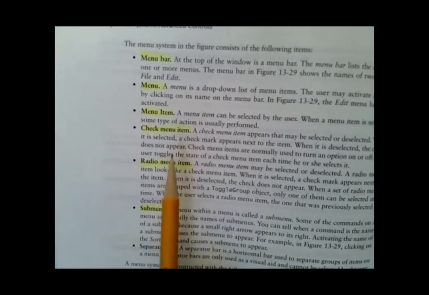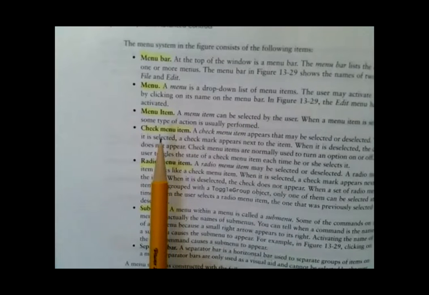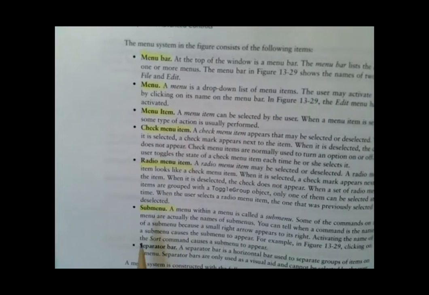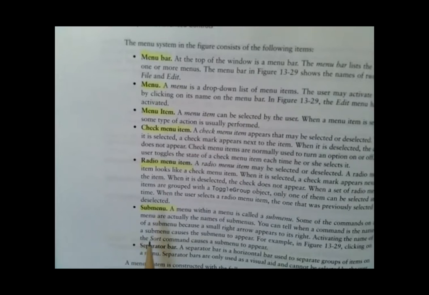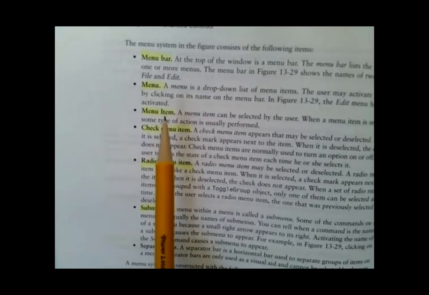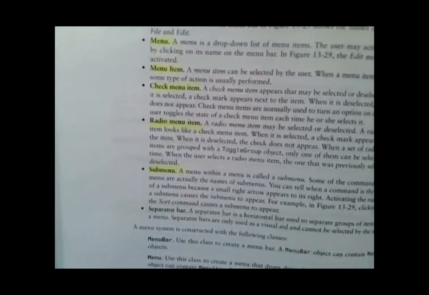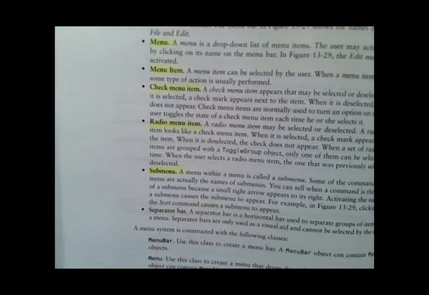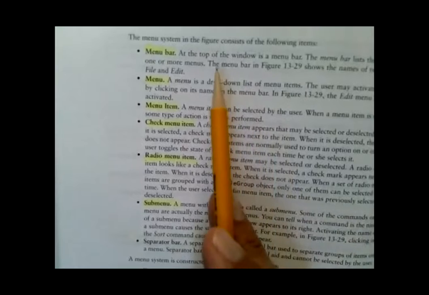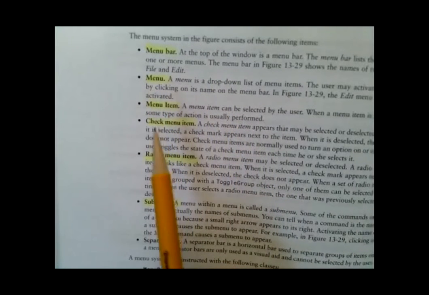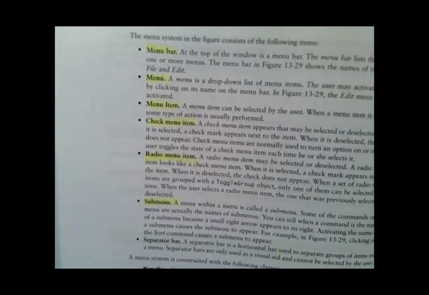We have check menu items where I could have check boxes. We have radio menu items. And then we have sub menus. You've seen menus come out of menus. You go to a certain menu item, and when you hover over it, that's a term, that hovering, it will show you a sub menu to appear. And then finally, there's something called a separator bar, which helps, but I didn't have. So I have a menu bar that shows a menu with menu items, and I have some terminology.